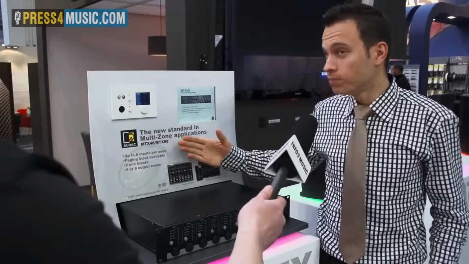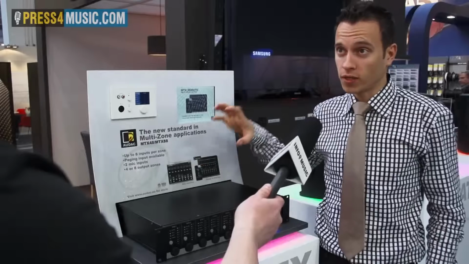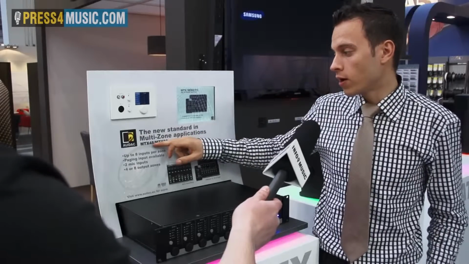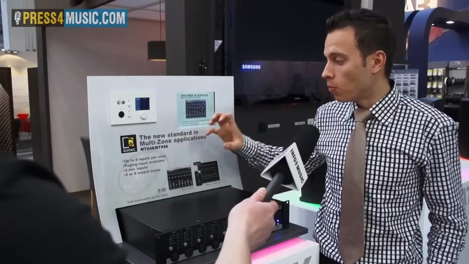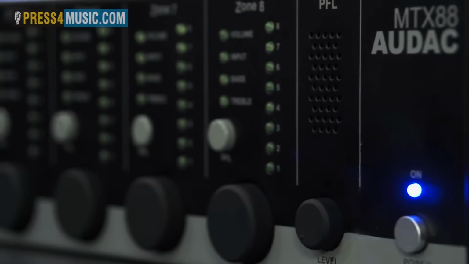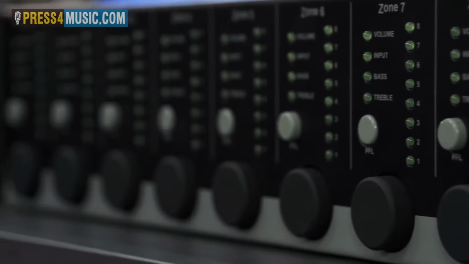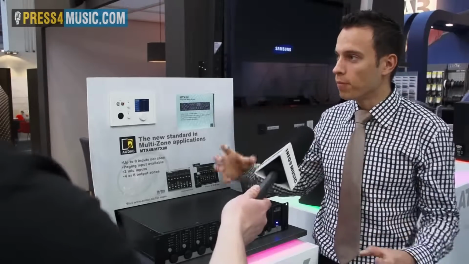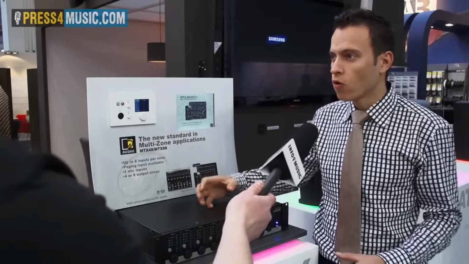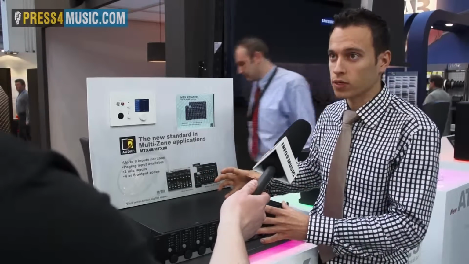Here we have our new MTX series from Audac. It exists of 2 models. One is 84 and the other one is 88. Both have the same web interface built inside, as we have with the R and M2, the top models that we had. We got a lot of demand for a budget-friendly solution for a 4-zone and 8-zone solution, so we decided to bring out this model.